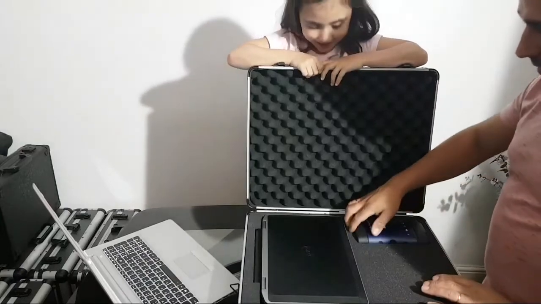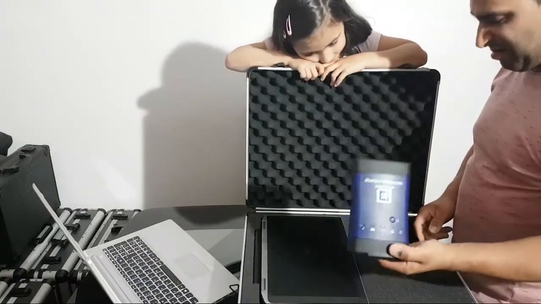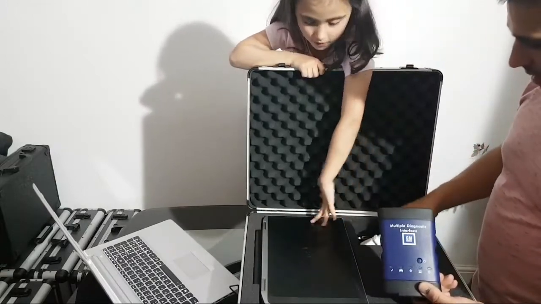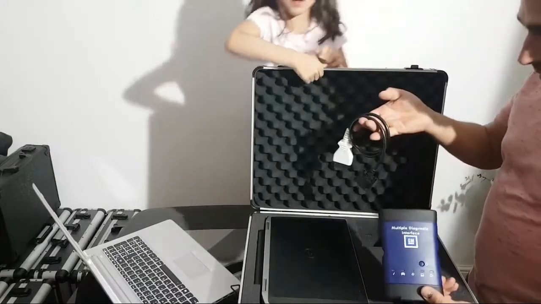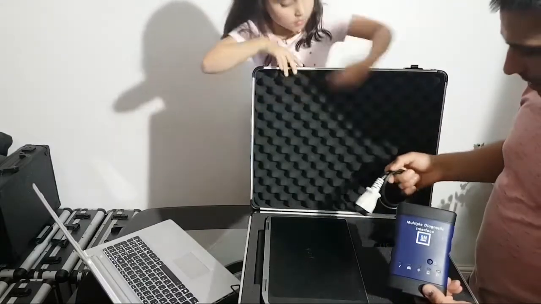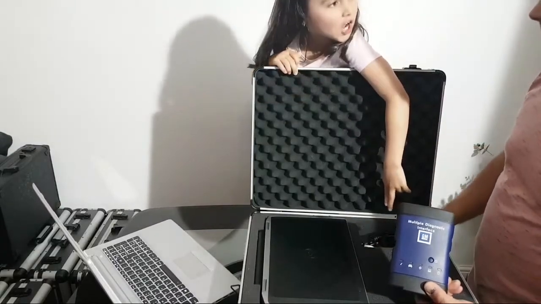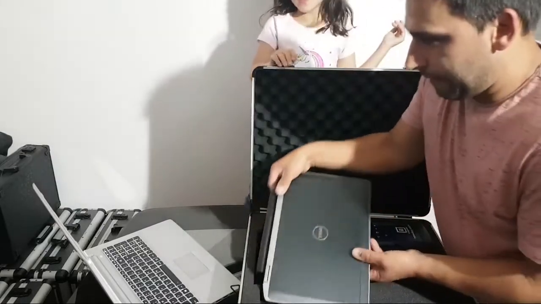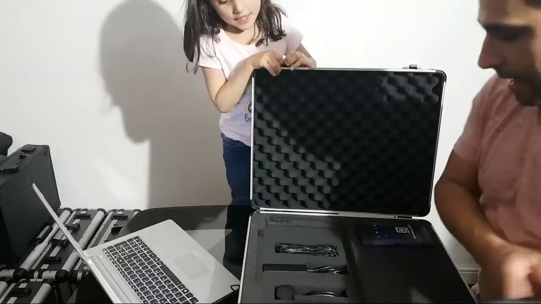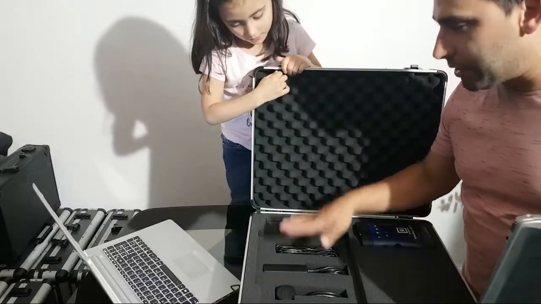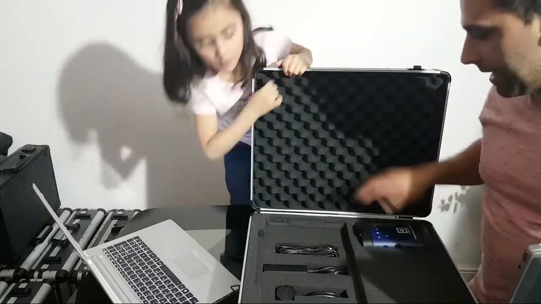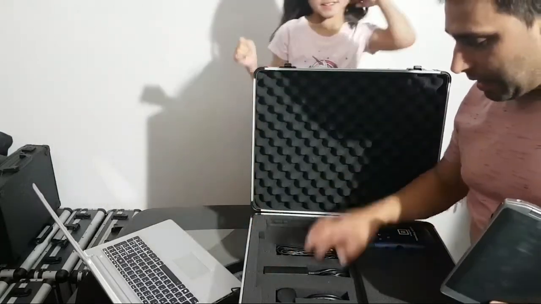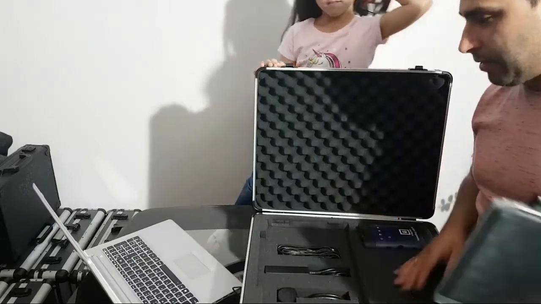Okay, so the interface, there's a video coming soon for the interface, so not a lot to talk about it. And there's another laptop here. Yes, there is. This one's a bit bigger. The cables, the OBD cable, and I think that's the charger, and the USB cable. I don't really use the USB because I'm connecting to the MDI wirelessly. And here we have obviously the power supply and all that stuff.